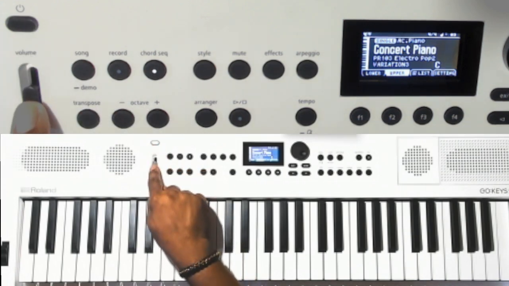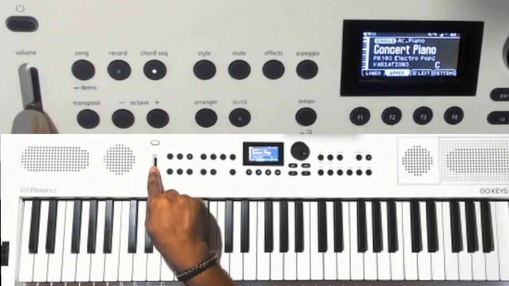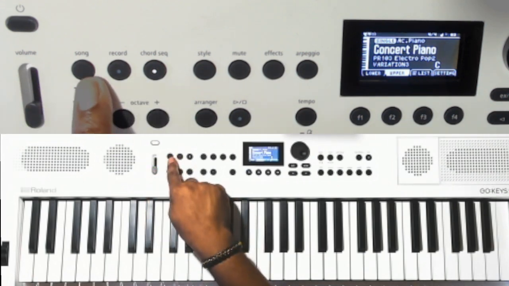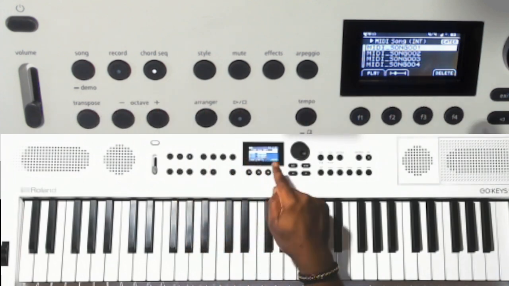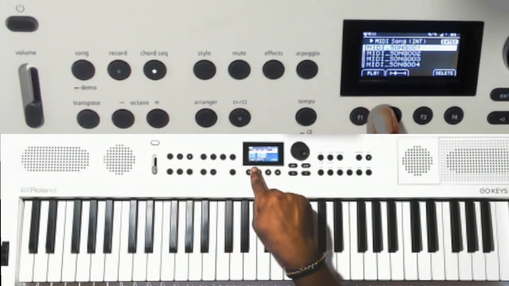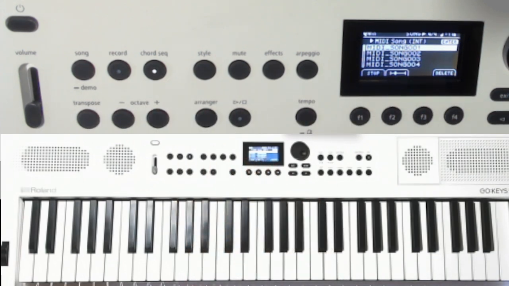Here is the volume control to turn your volume up or down. Here we have a song button. The song button takes you to pre-recorded songs. If I hit play, you can hear what I recorded previously.